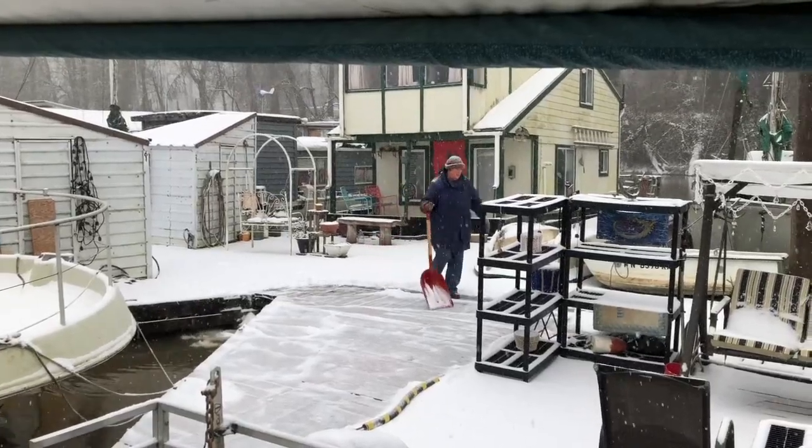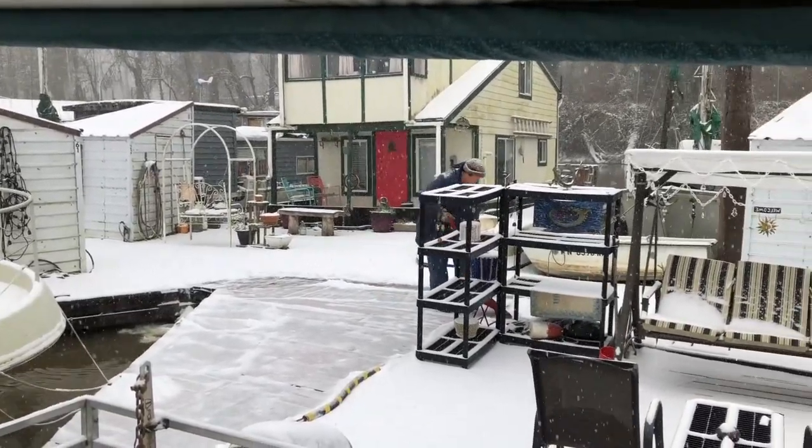It's kind of fun. So we're hoping for the snow to melt. I did shovel off the roof, like I said, and we shoveled off the back deck. So you can see back there, there's a lot of snow. We're not hoping for it to melt until next week. Oh, look, there goes the geese.